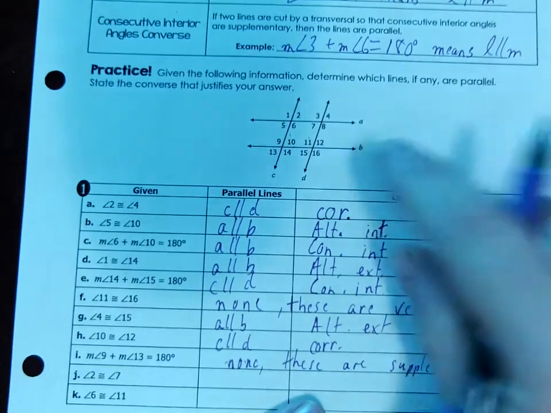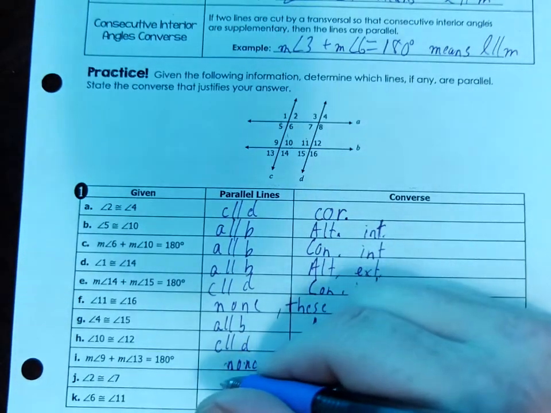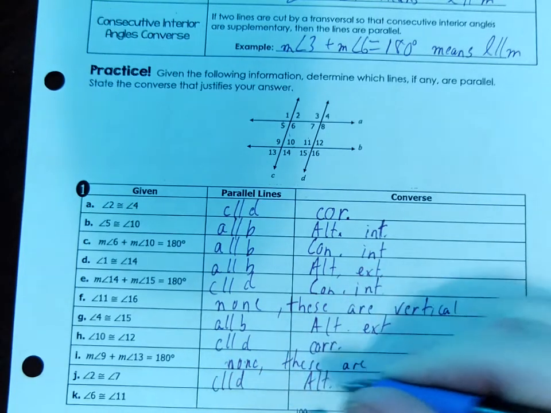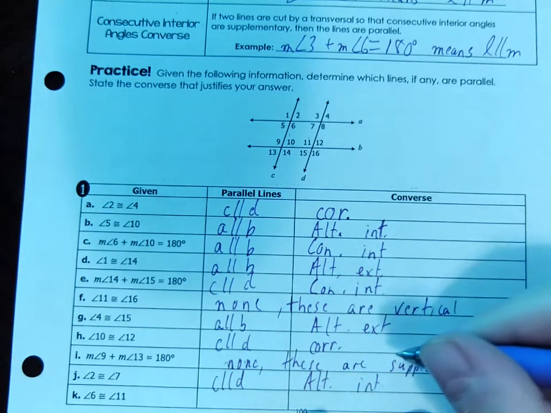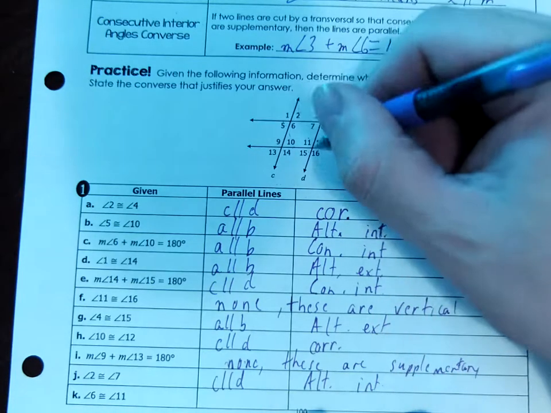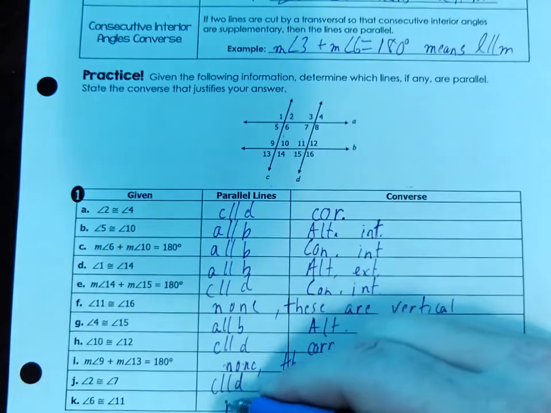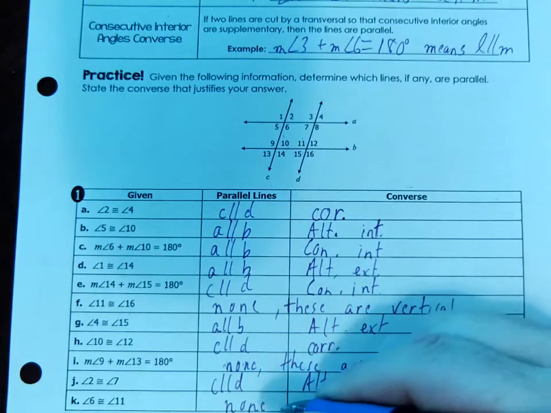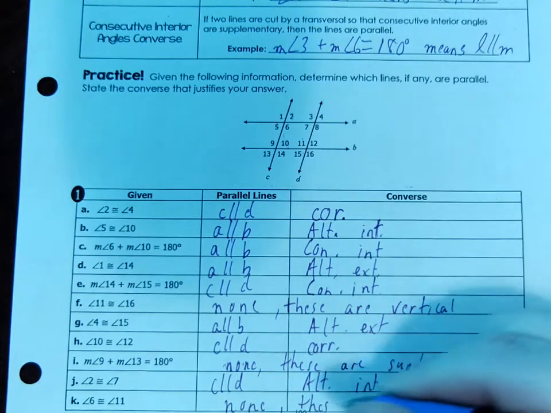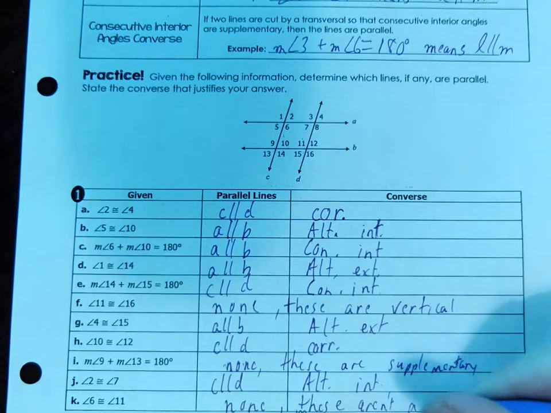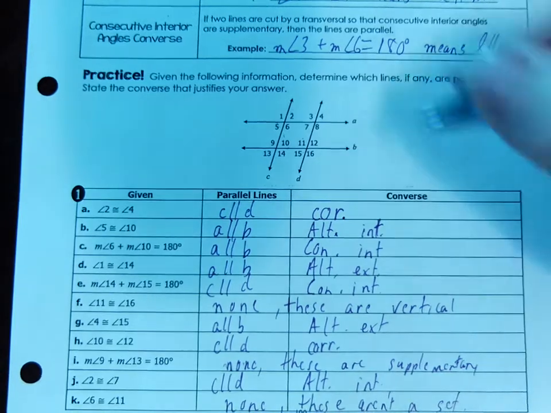Alright, 2 and 7, those would be alternate interior for C and D. C is parallel to D for alternate interior. And 6 and 11 don't match up at all. So this would be none here. So these aren't a set, 6 and 11.